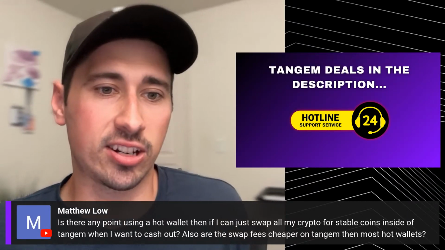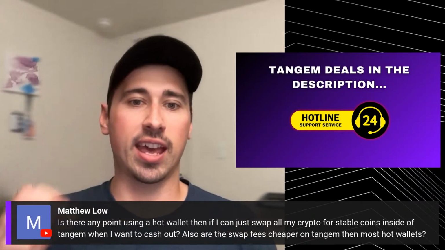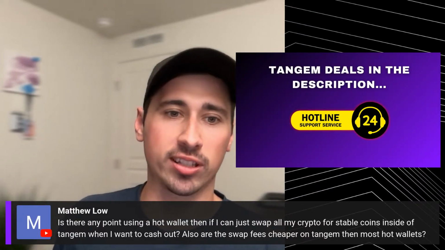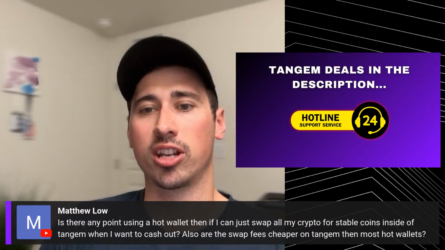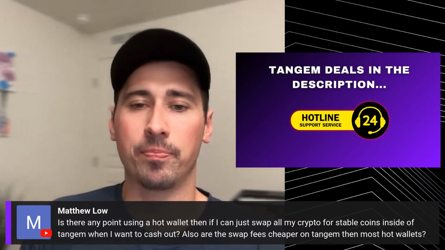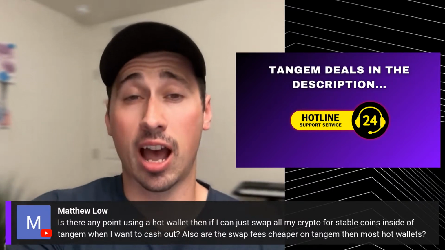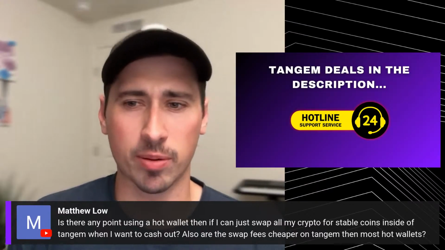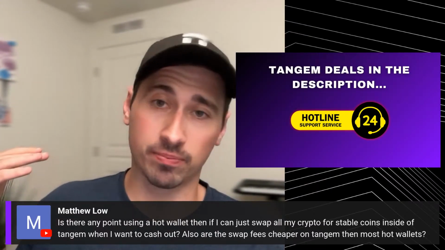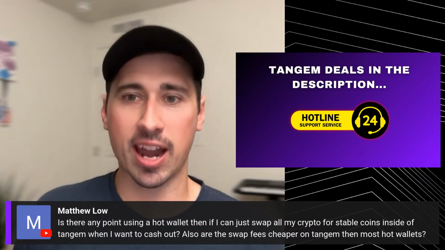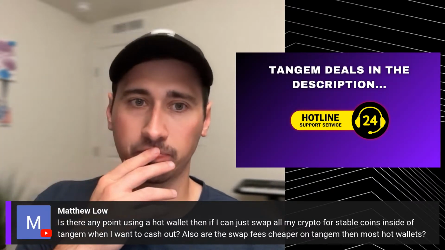Matthew says, is there any point using a hot wallet then if I can just swap all my crypto for stablecoins inside of Tangem when I want to cash out? Also, are these swap fees cheaper on Tangem than most hot wallets? I still have hot wallets set up, even though I swap in my Tangem. I don't think it's bad to have multiple options ready to go in case something happens.